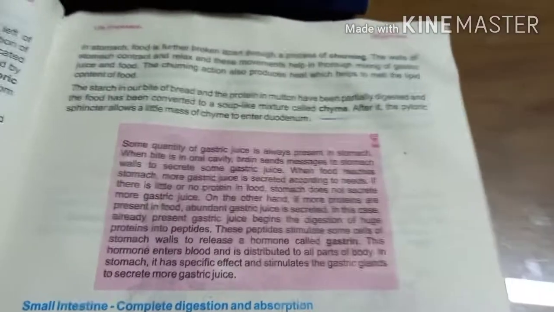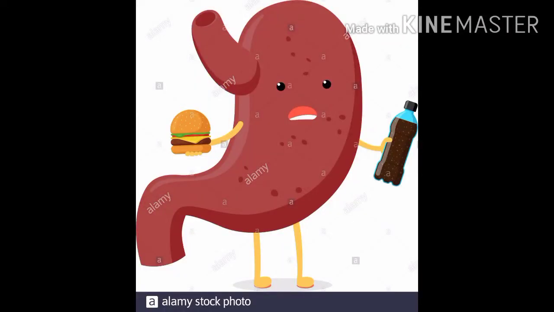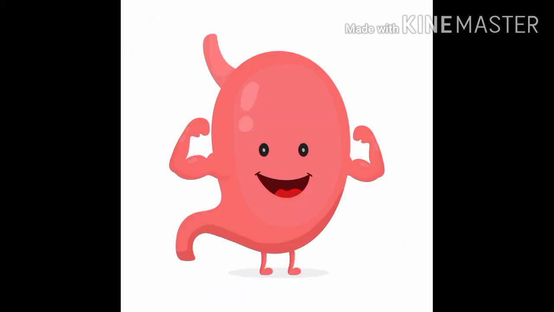Thought of the day: be selective in your eating habits, because I want to be a happy and healthy stomach.